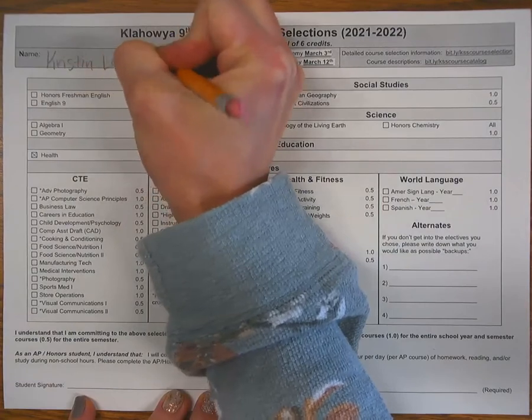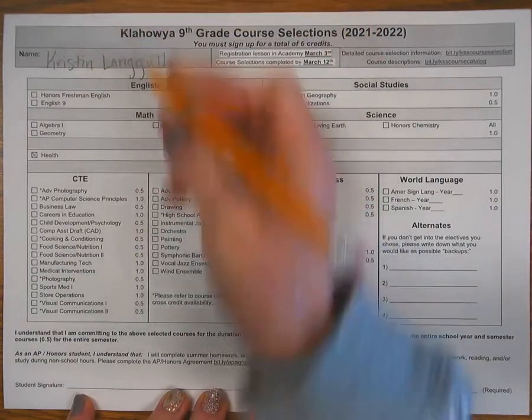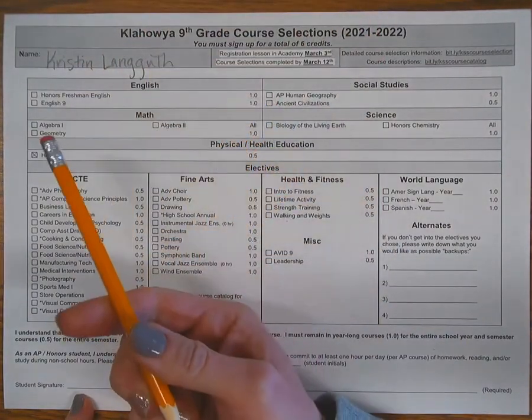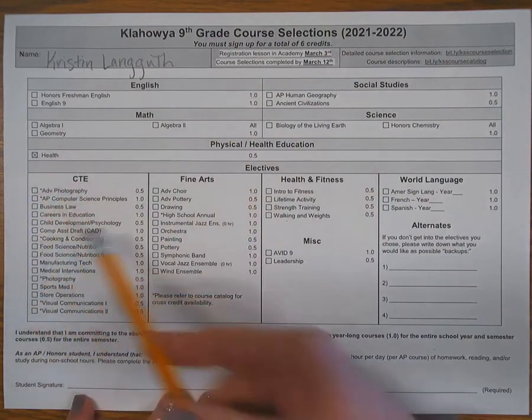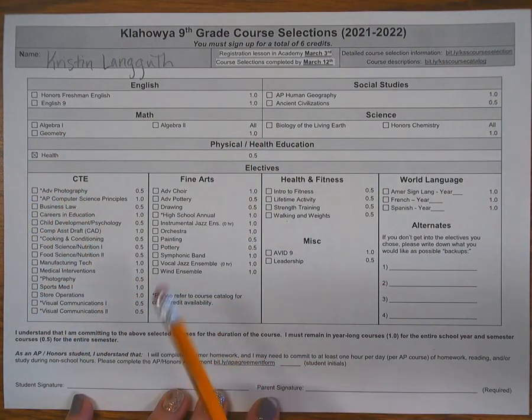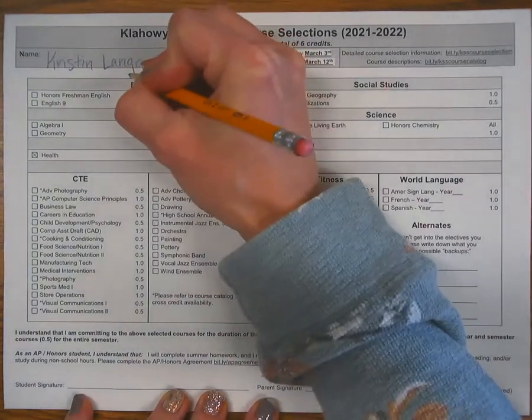My name is Kristen Langeth, first and last name. Note I'm using a pencil. That is in case I change my mind later, I'll be able to erase and pick a different class. So I suggest using a pencil.